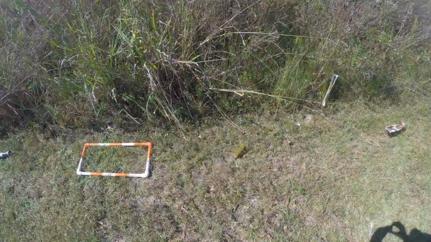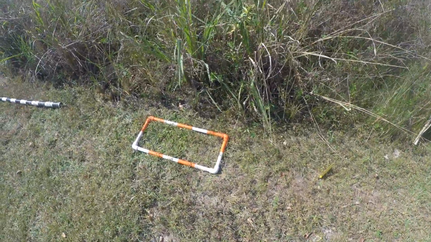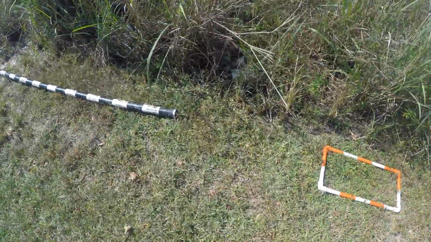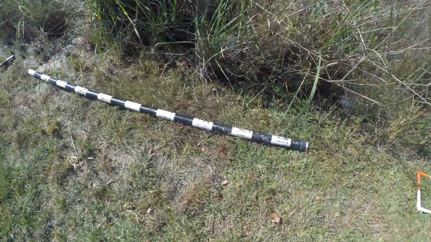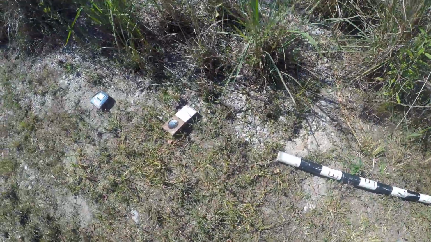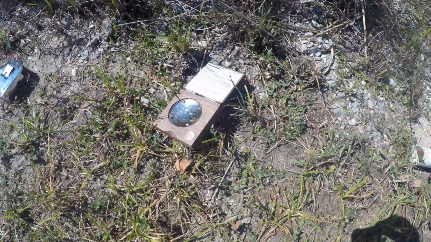To do this, we will need the following materials: a Robel pole, a Dobermeyer frame, a densiometer, a tape measure, field clothes, and at least 2 people and something to record the data on. Let's go sample for turkey vegetation.